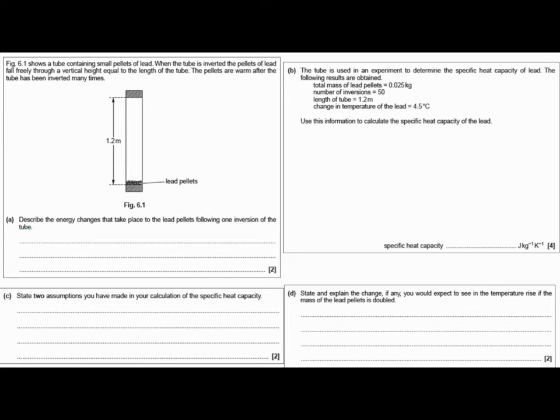Part A, describe the energy changes that take place to the lead pellets following one inversion of the tube. So after the tube is inverted and turned upside down, the pellets will be up here, and then obviously they're going to fall down this way. So at the top of the tube, what do they have? The pellets have gravitational potential. This changes to kinetic as they fall, or you could say it moves into the kinetic store.